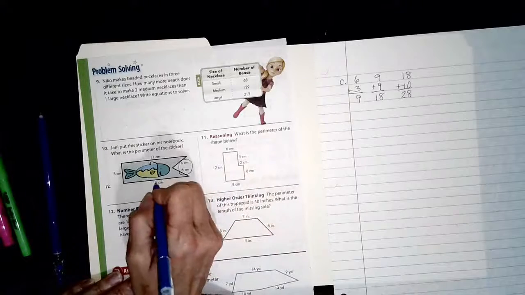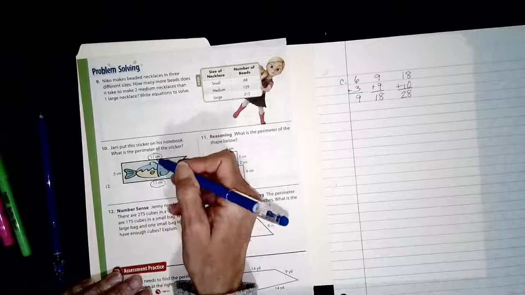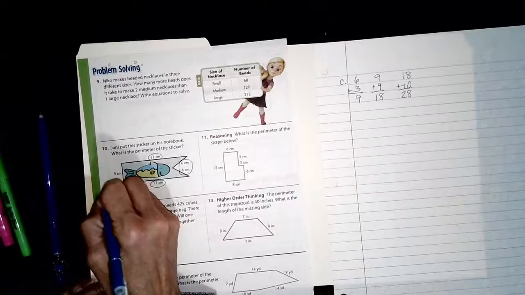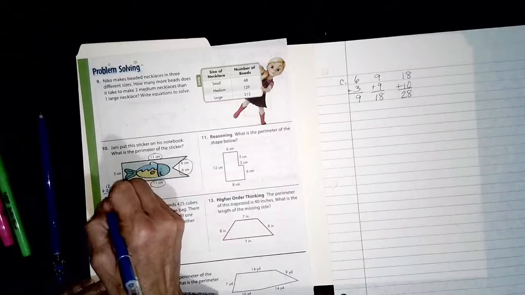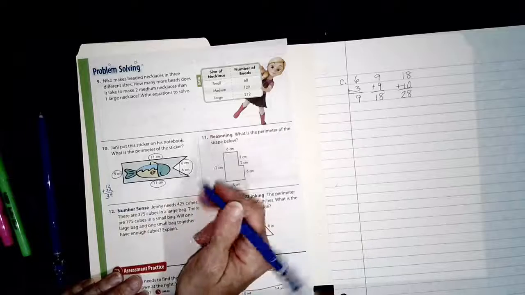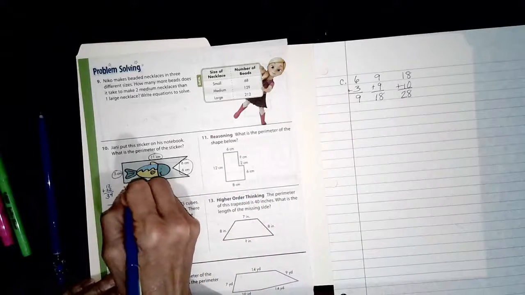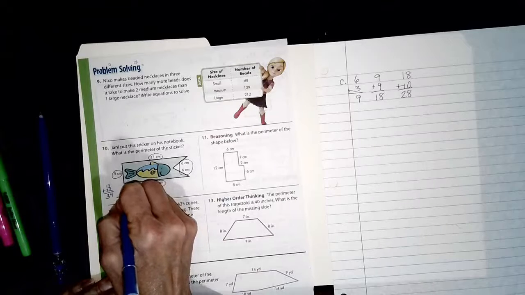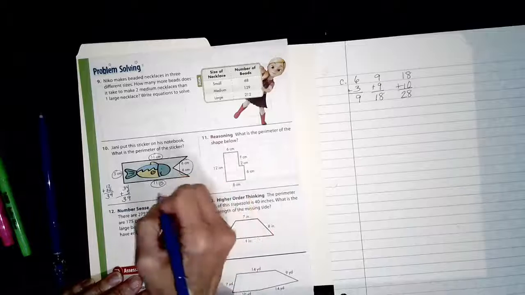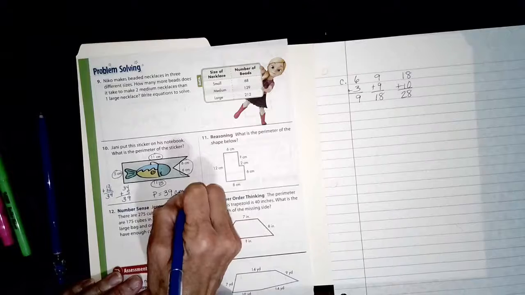And then I've got 11 plus 11. I know that 11 plus 11 is 22, so I've got 12 plus 22. 2 plus 2 is 4, 1 plus 2 is 3, and I've got one more measurement to add in, which is 5. So I have 34 plus 5. 4 plus 5 is 9, 3 plus 0 is 3. So my unit of measure is centimeters, so my perimeter equals 39 centimeters.